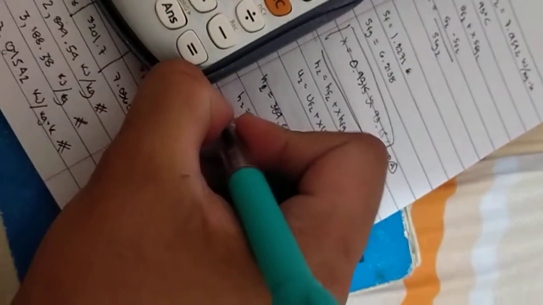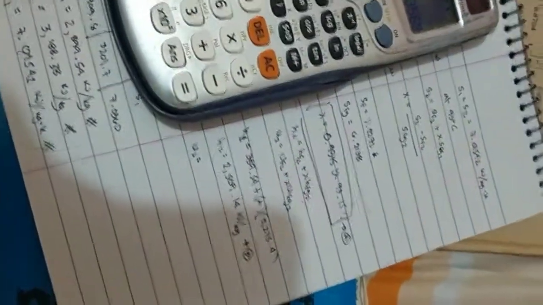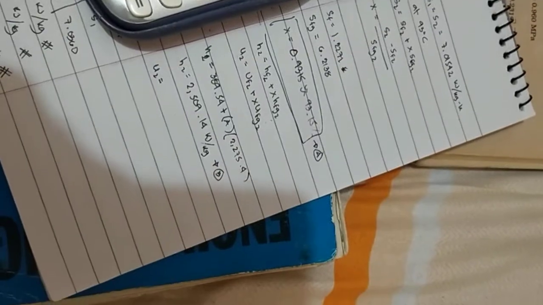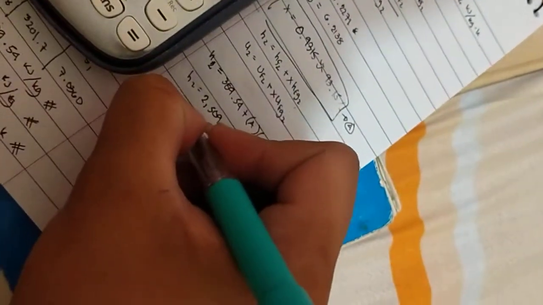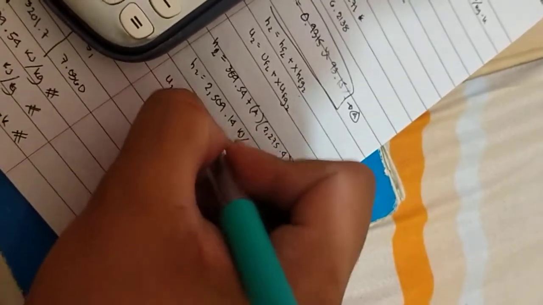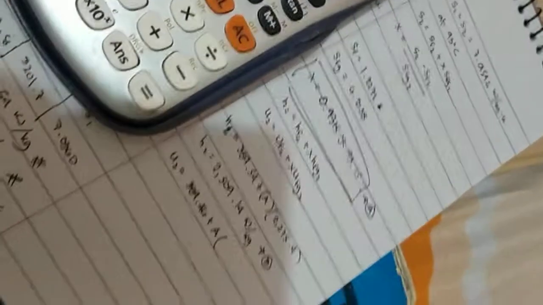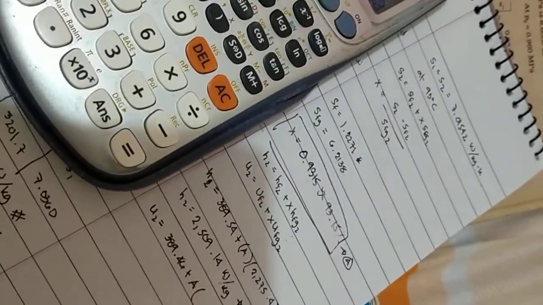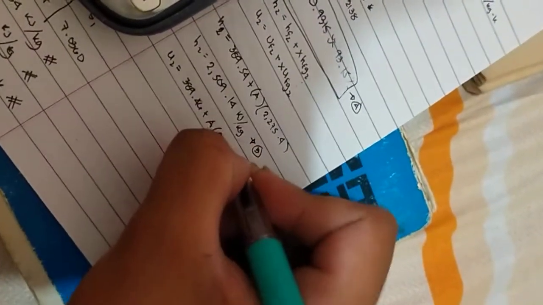Next is U2. For U2, UF2 is 389.46 plus the stored value at A, your 0.9315, times UF2G, which is 2108.7.